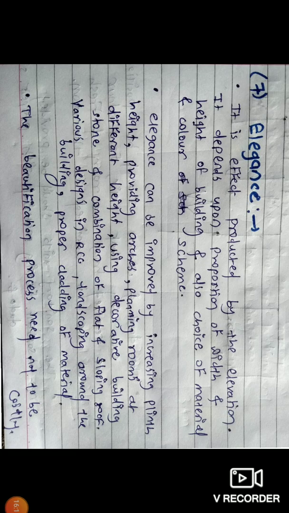Various designs in the RCC landscaping, you can apply your logic and creativity to make your building pleasant, elegant, with a good appearance. Elegance can also be achieved by using proper cladding of material on the face of the building. And a very important point, we must remember that the beautification process of a building should not be costly. It is simply art.